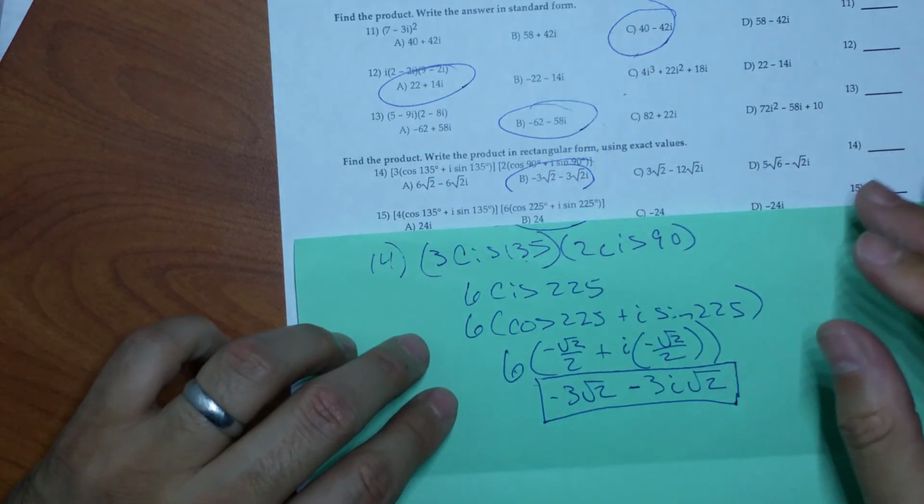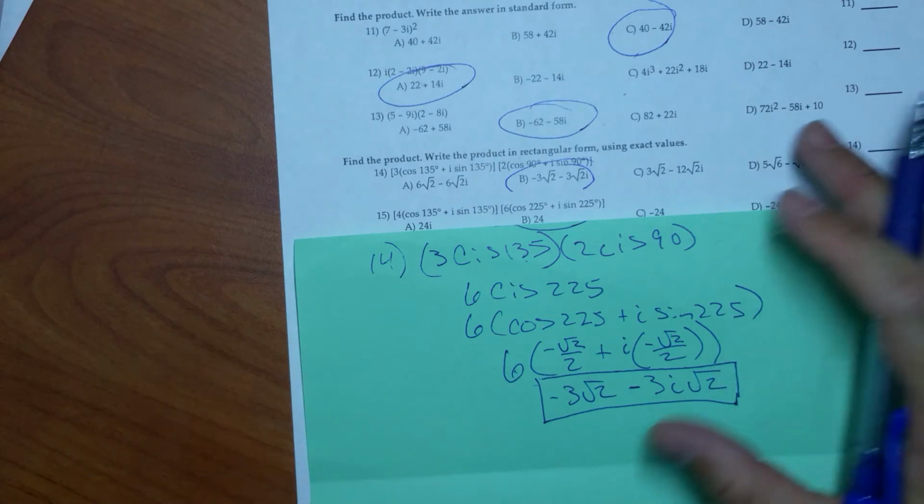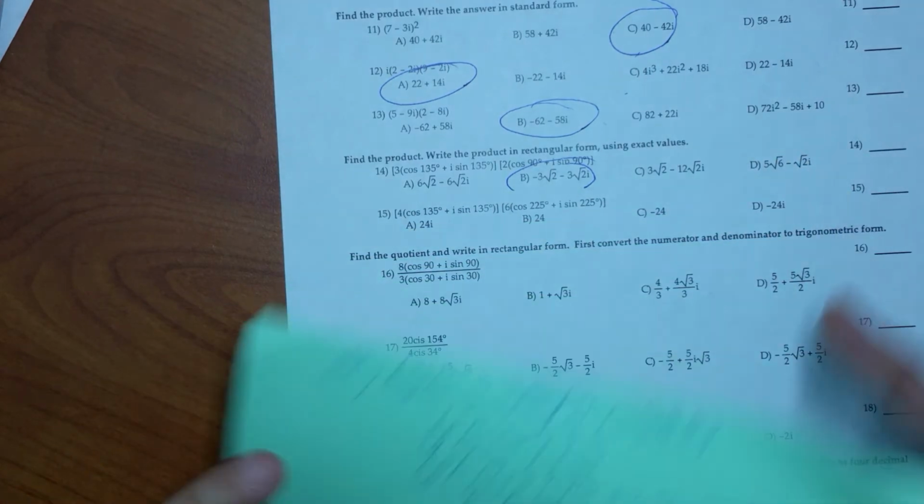Like I said, ones like this are showing up on the short answer, so you need to know how to do it. Okay, number 15.